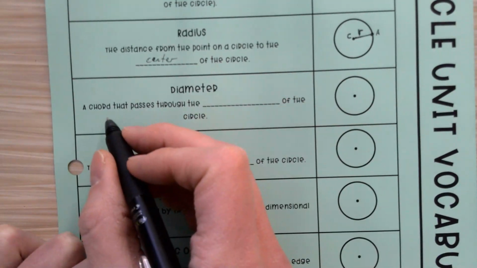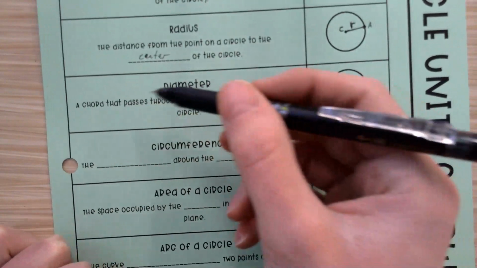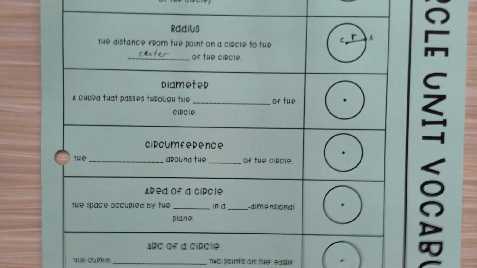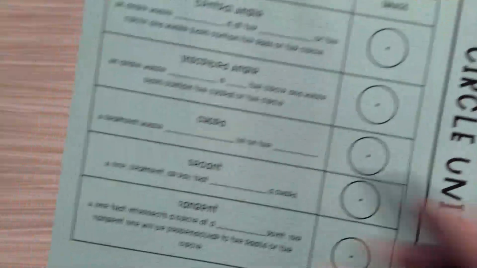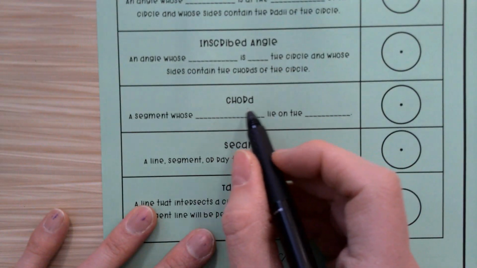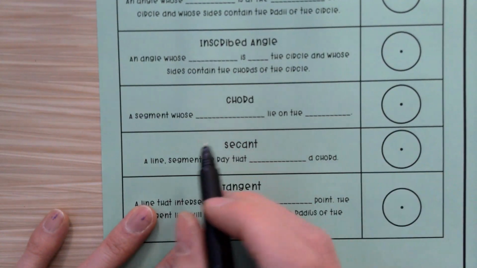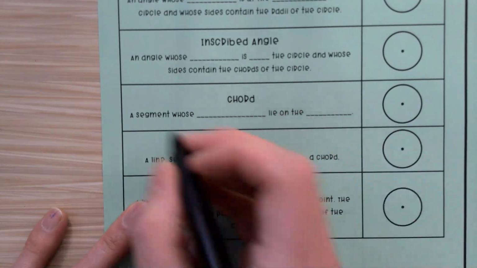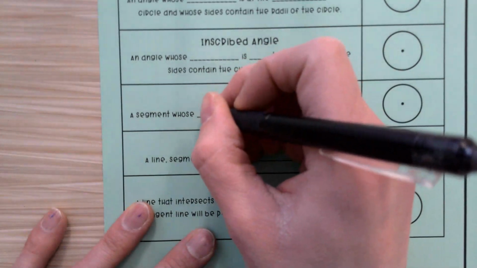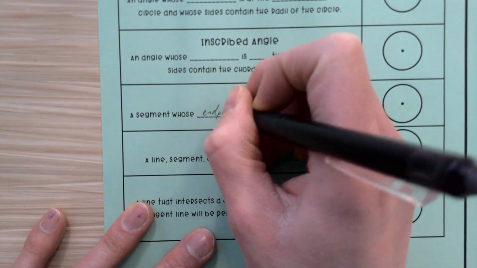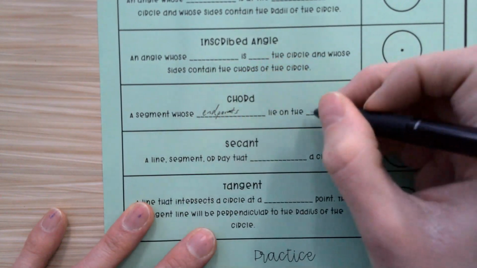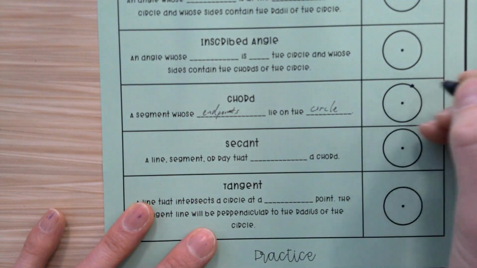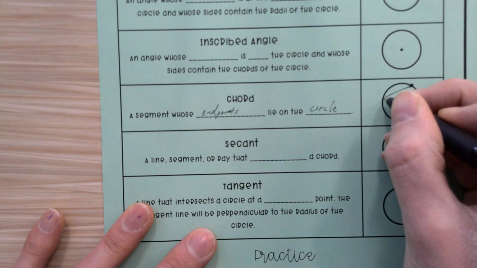Diameter is a chord. Well, hold the phone. What's a chord? Let's see if we have chord somewhere else on here. We do. So let's actually define a chord before we go back and define a diameter. A chord is a segment whose endpoints lie on the circle.